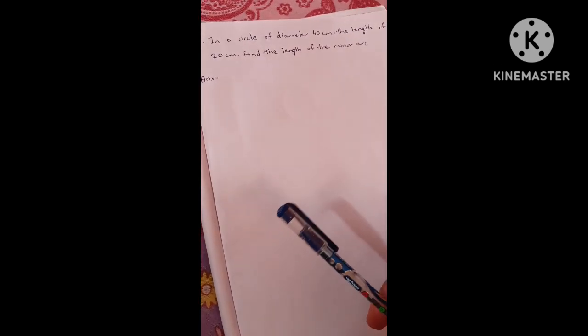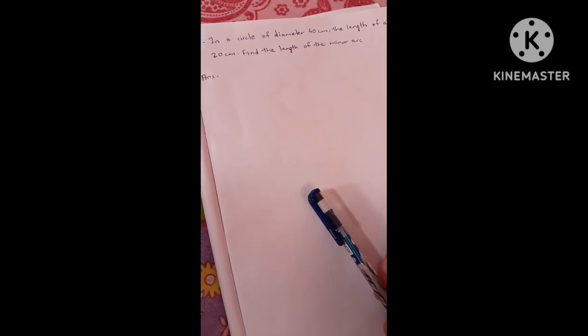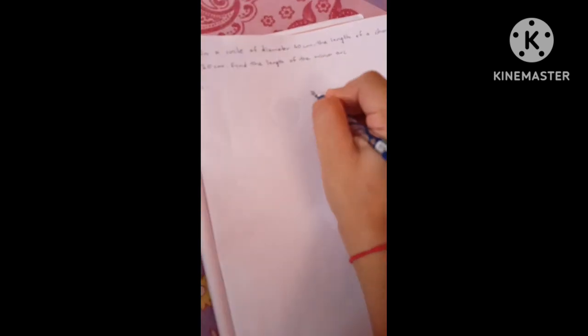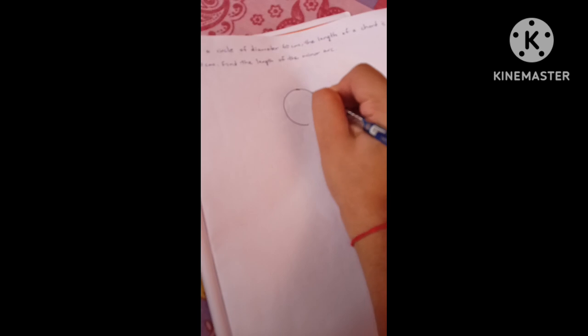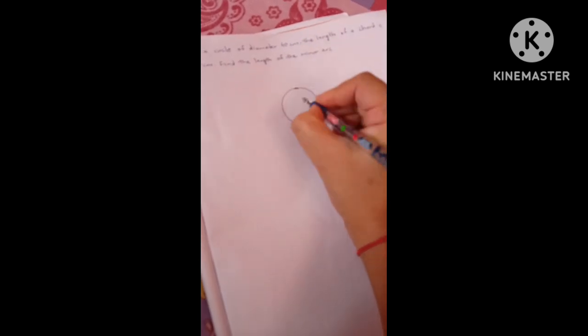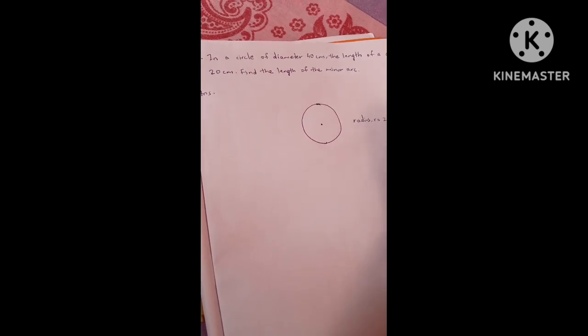See the next question. In a circle of diameter 40 centimeter, the length of a chord is 20 centimeter. Find the length of the minor arc. Given that there is a circle whose diameter is 40 centimeter, therefore the radius r is equal to 20 centimeter.